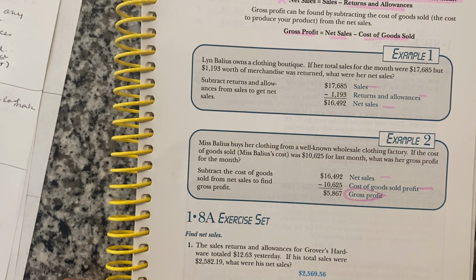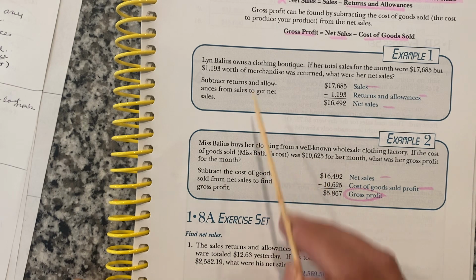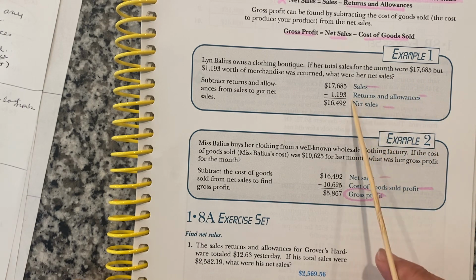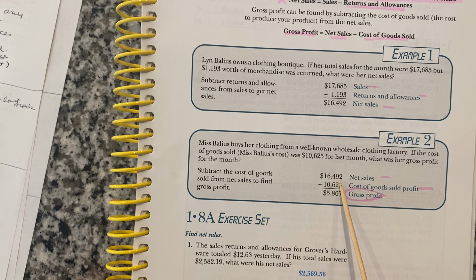Okay, so we have $10,625. That was the cost of goods sold. Basically, that was her cost of goods sold. We're talking about these two problems together. So her net sales up here was $16,492. We took off the returns, and this is her net sales.